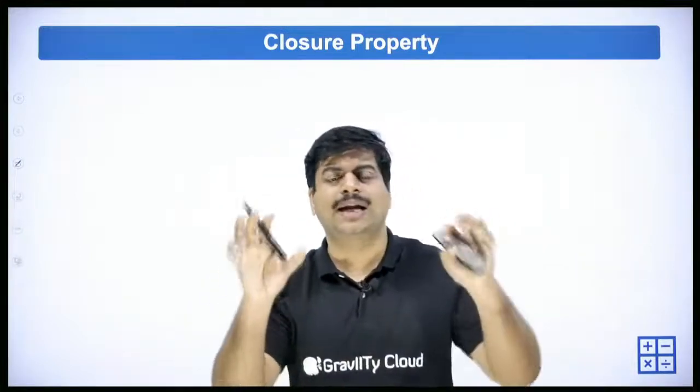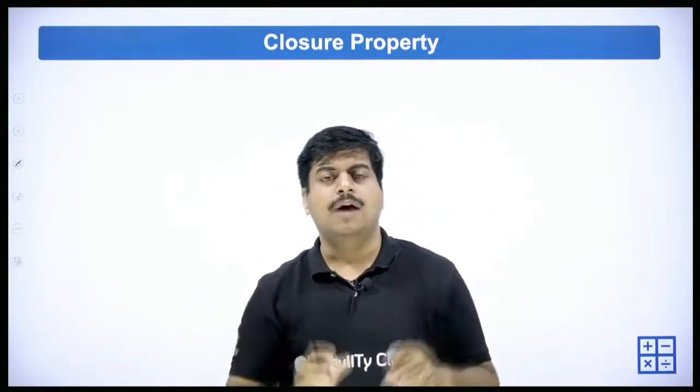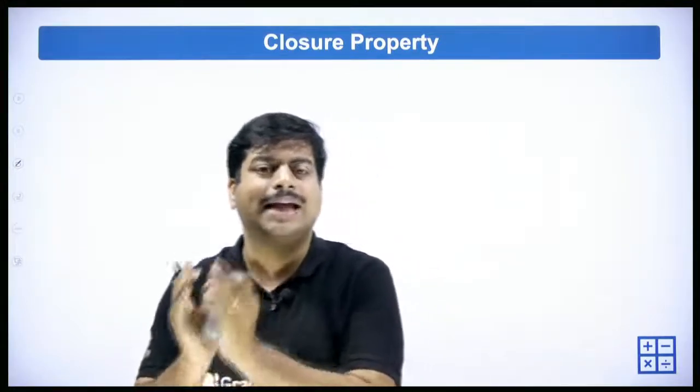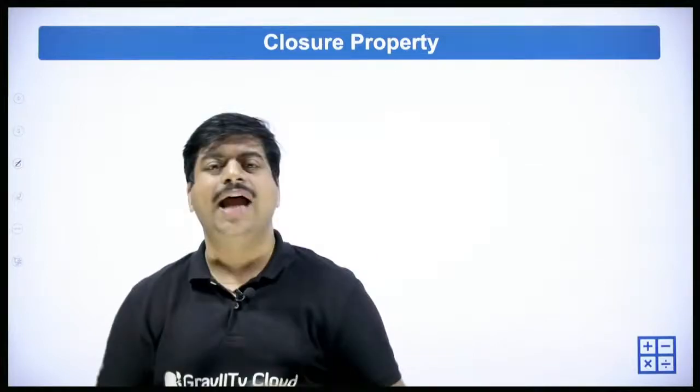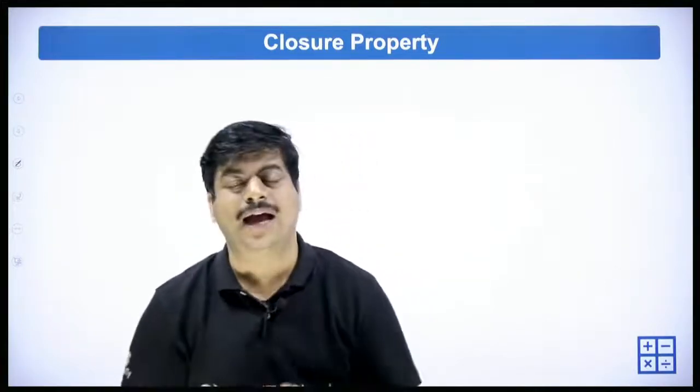What is the closure property? For example, you are taking two numbers a and b. Let us say both are integers. Now I want to apply some operations on them: a plus b, a minus b, a into b, and a divided by b. Addition, subtraction, multiplication, division. And I want to check whether I will get the answer as an integer again or not.